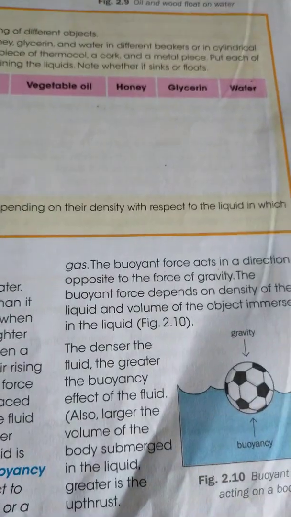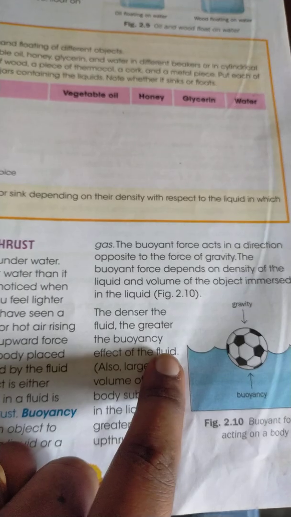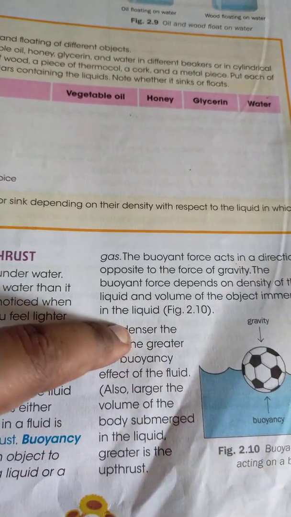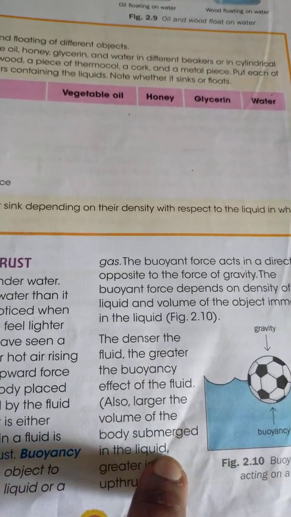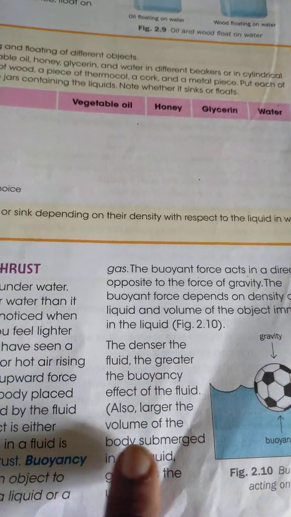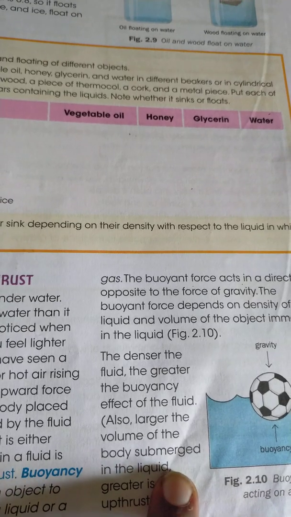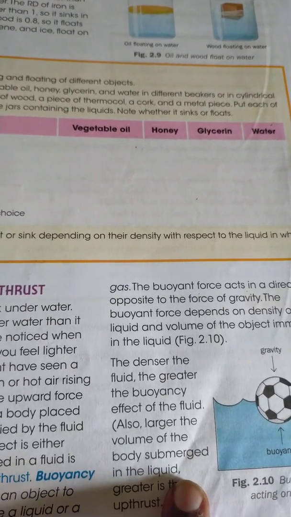It depends upon, you see, the denser the fluid, the greater is the buoyancy. That means it depends upon density and it depends upon volume of the body submerged in the liquid. So it depends upon, first I repeat, density of the object, and it depends upon the volume of the body submerged in the liquid. Okay, so these are the factors upon which buoyancy or buoyant force depend.